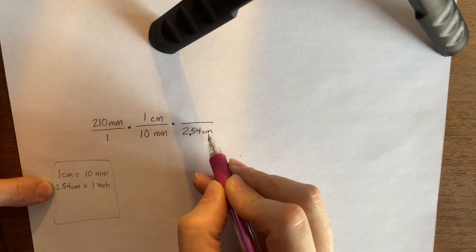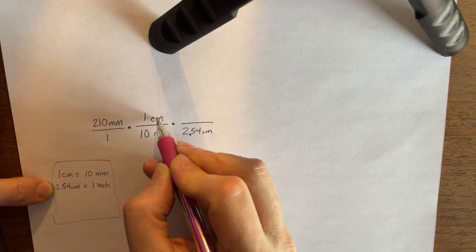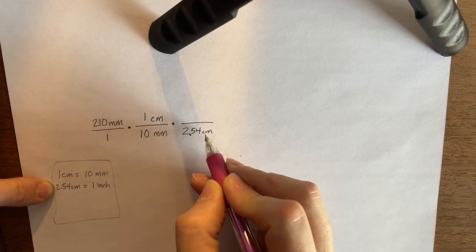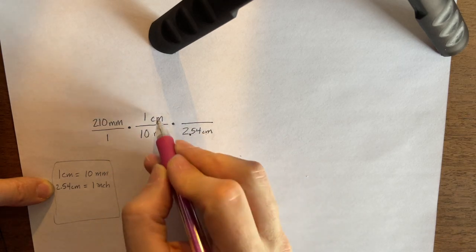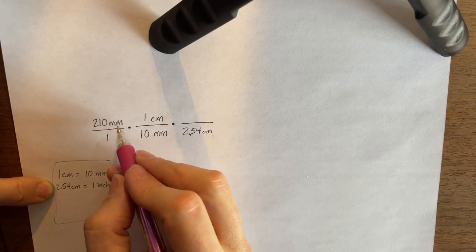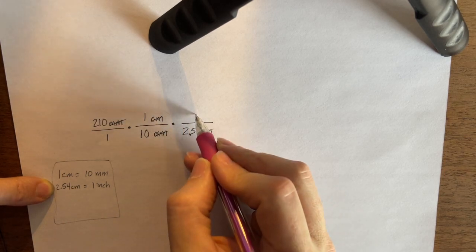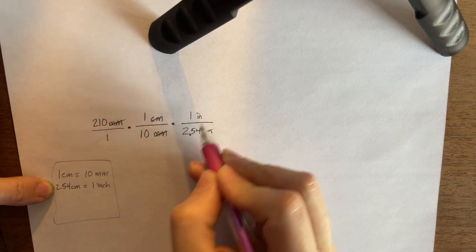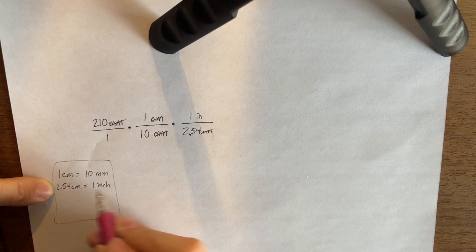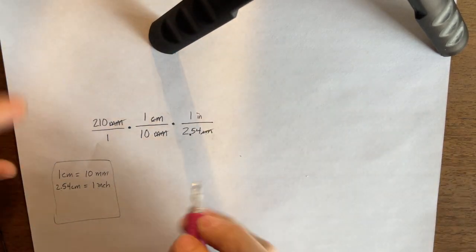And the reason I'm doing that, this is very critical, I want this to cancel with that, right? Centimeters divided by centimeters, even though they're not numbers, they cancel each other. The millimeters are going to cancel, the centimeters are going to cancel, and what do we end up with up here? 1 inch, because this is equal to that. So I can write it like that.